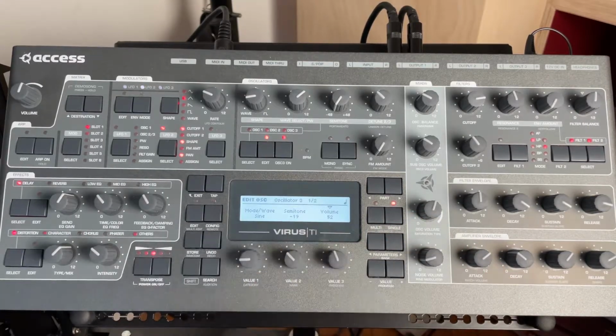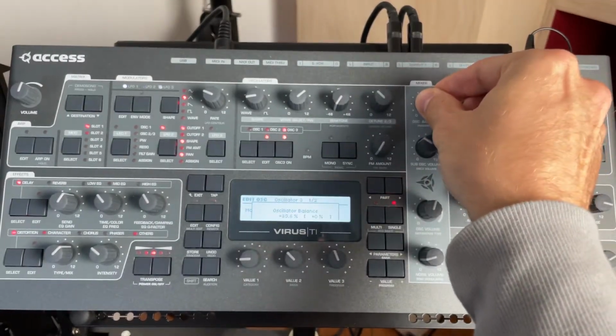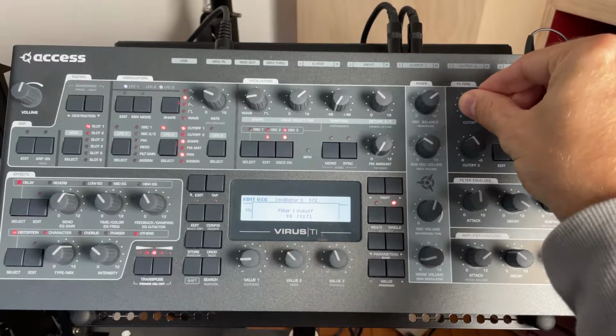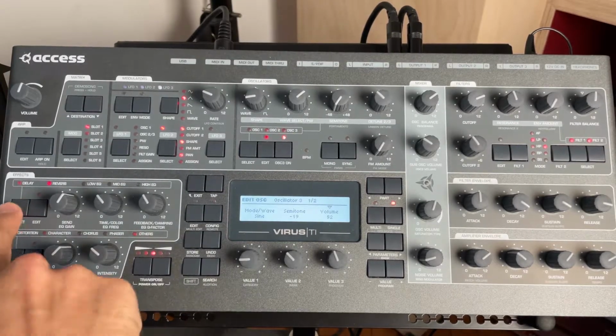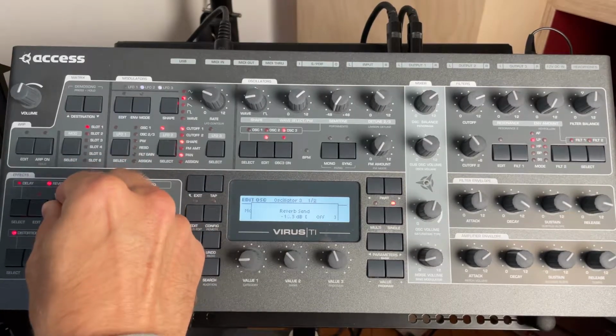I just added an octave down and a seventh down. So I think now we are already in ambient pad territory, and we didn't add any reverb.